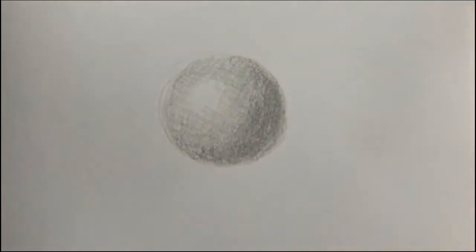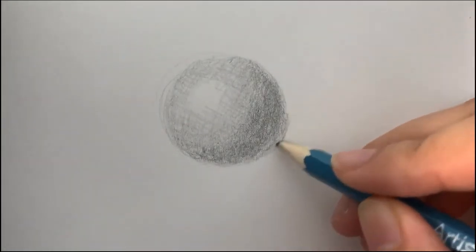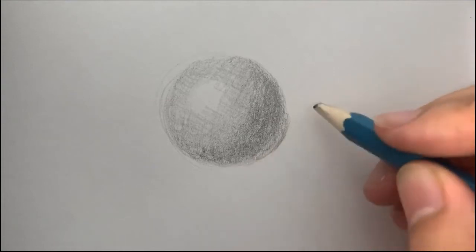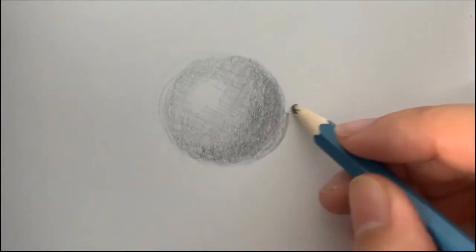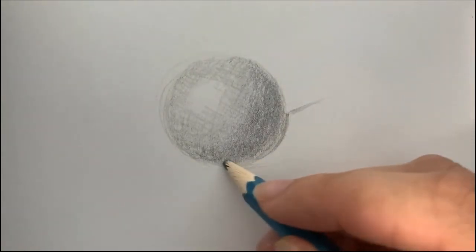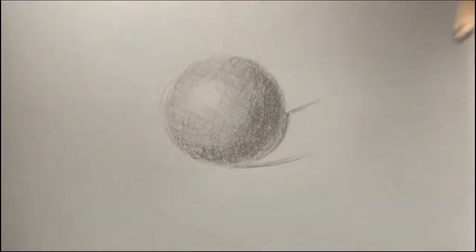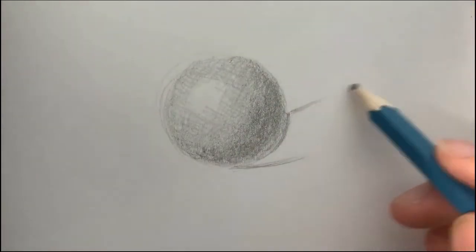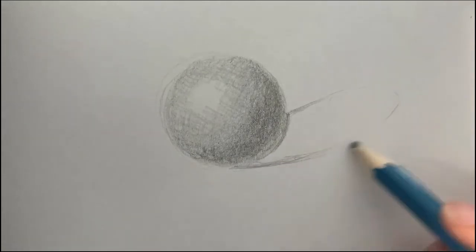Especially since the sphere is round, you want a smooth transition from the midtone to the darker tones. It'll be different if you're doing a cube, but we'll get to that later. Now I'm working on the cast shadow. The cast shadow is basically just the shape, but elongated and more horizontal. Here you can see it's kind of at a diagonal because the light is coming from the front, and the cast shadow goes away from the light.